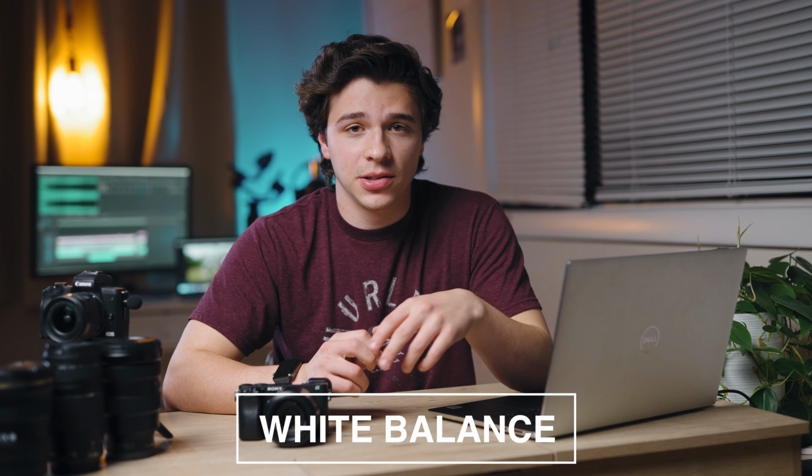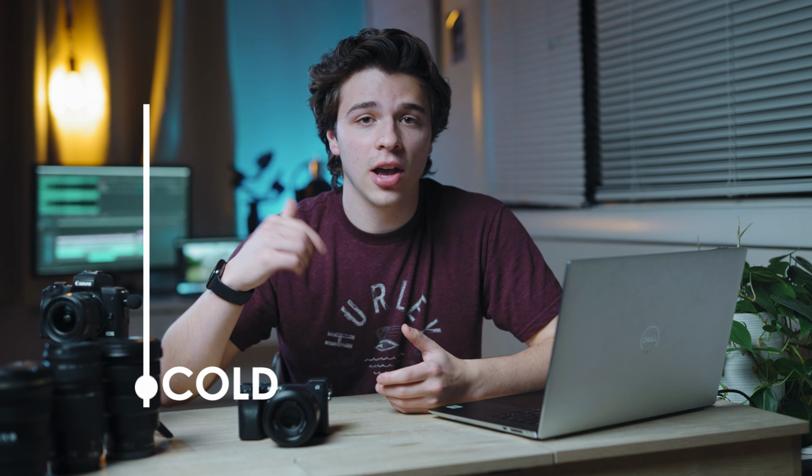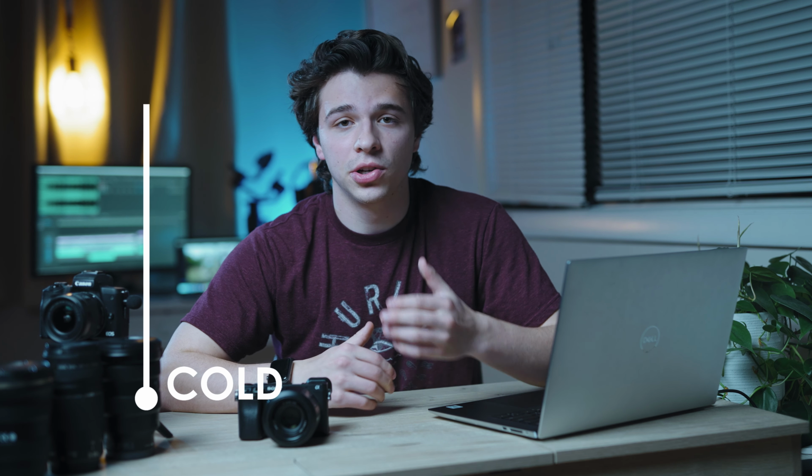Once you have your exposure dialed in, there are a few other settings that you need to keep in mind when shooting photo and video. The first is white balance, which is a measure of how warm or how cold your image is. This is also called color temperature, which is measured with the letter K, which stands for Kelvin. Basically, the higher your Kelvin number, the warmer your image is, which means your image is going to be more orange in color. And the lower your Kelvin number is, the colder your image is going to be, so it's going to look more blue.